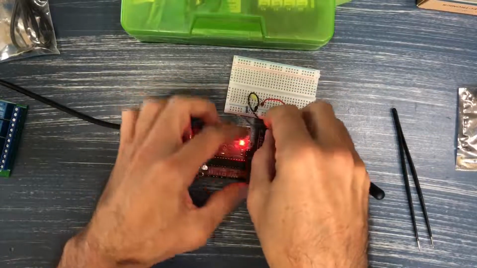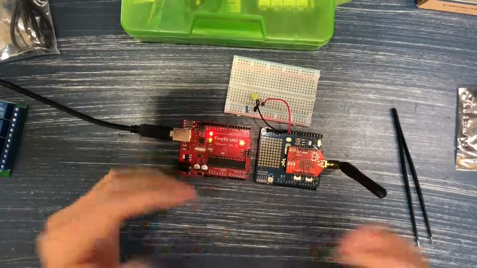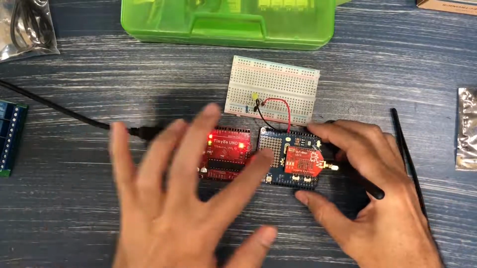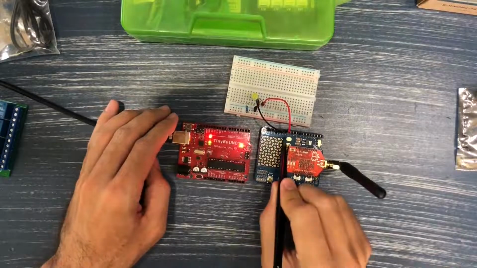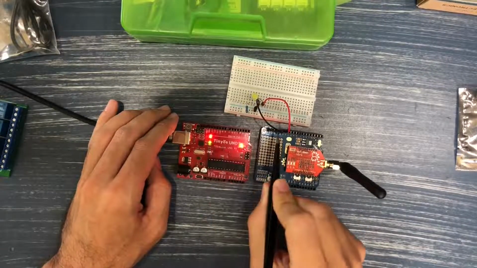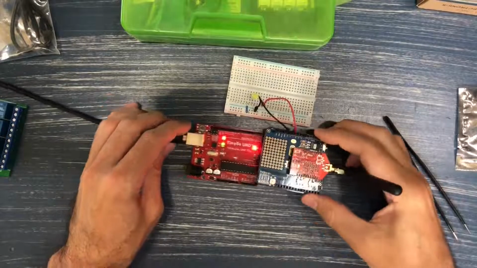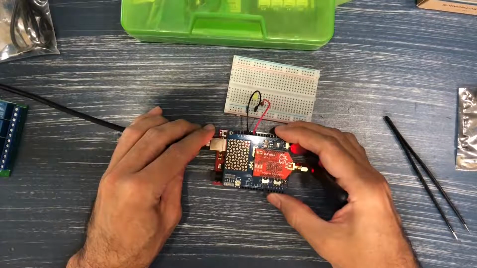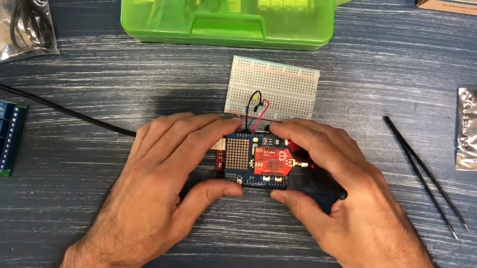The other end of the leg, which goes through the resistor to ground, is going to connect to the ground pins. Okay, there it is. So now all I need to do is basically place the shield on top of the Uno. And because it has the exact same pin out, every single pin on the shield is going to fit right over the corresponding pin on the board.